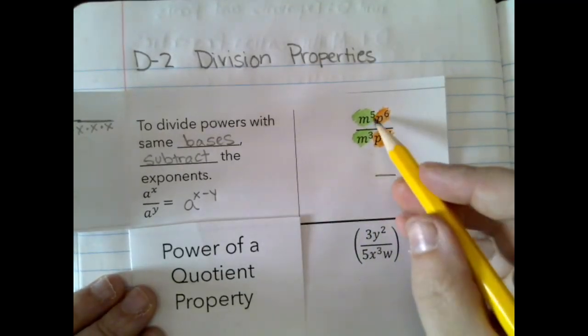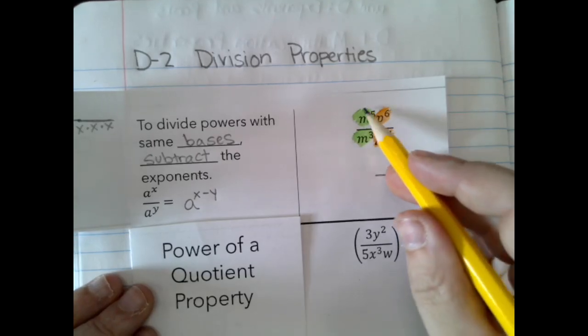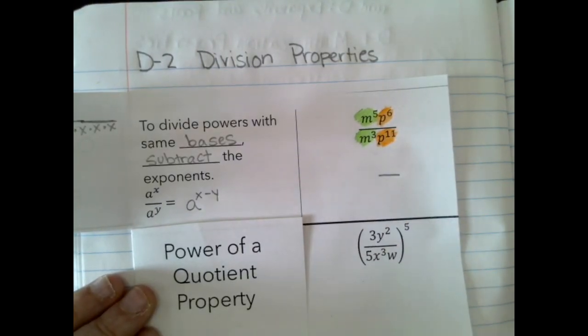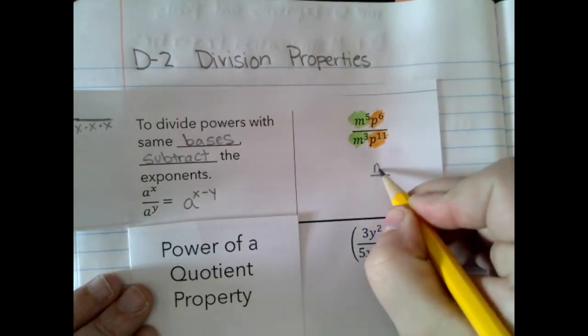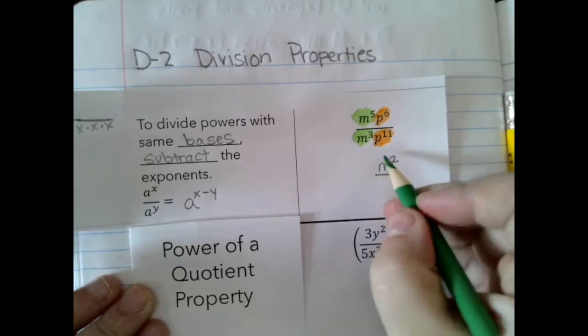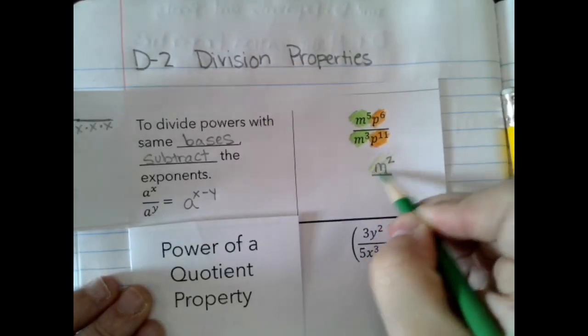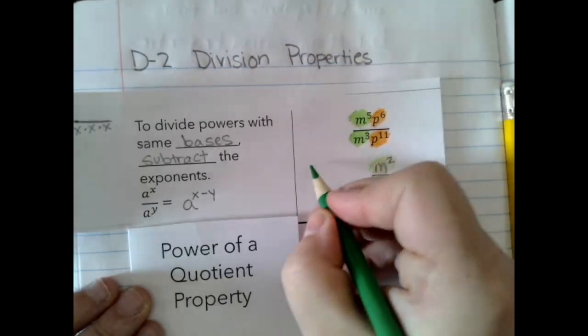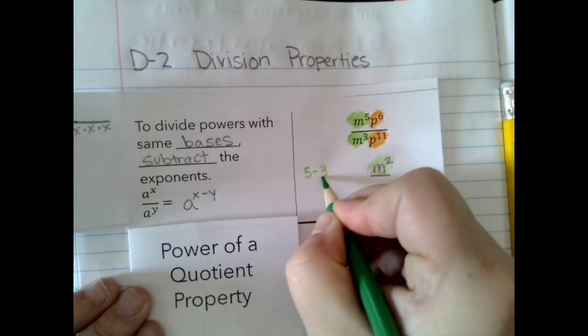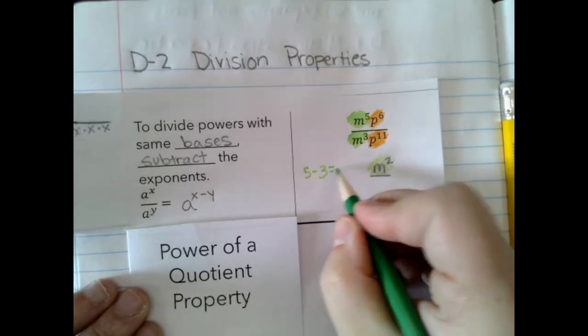And are those 2 m's left over in the top or left over in the bottom? Where did I have my extra m's? In the top, in that numerator, and we had 2 extra m's, so m squared. Okay, if it helps you to write out that process, we did 5 minus 3 equals 2.